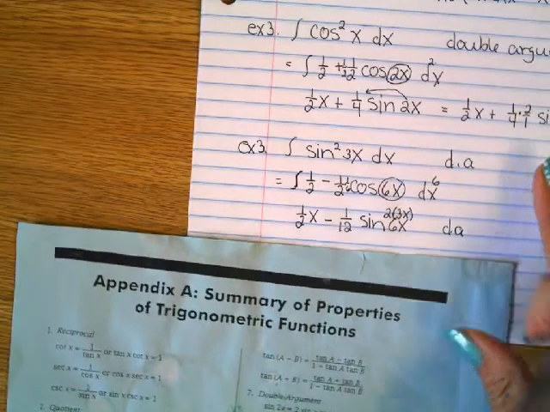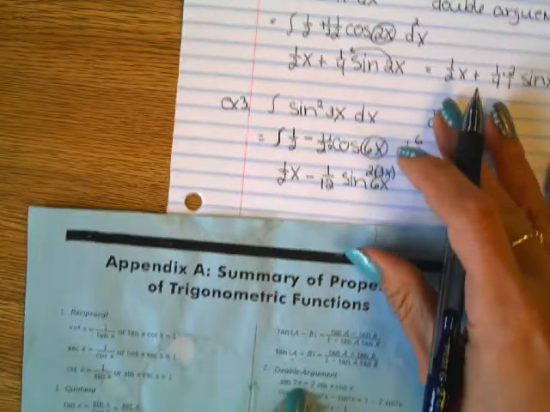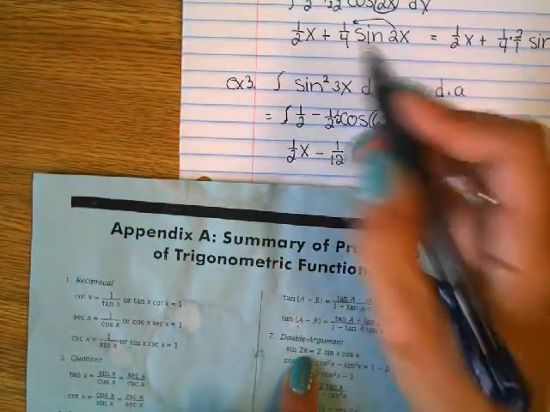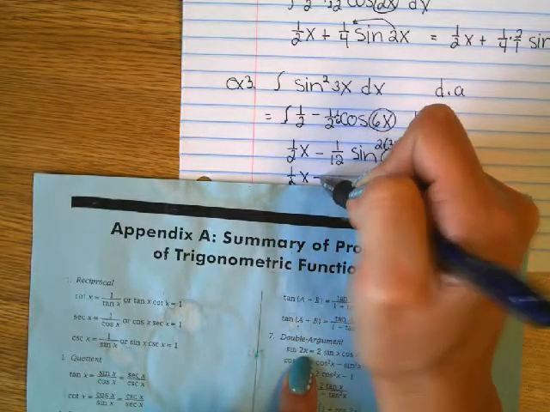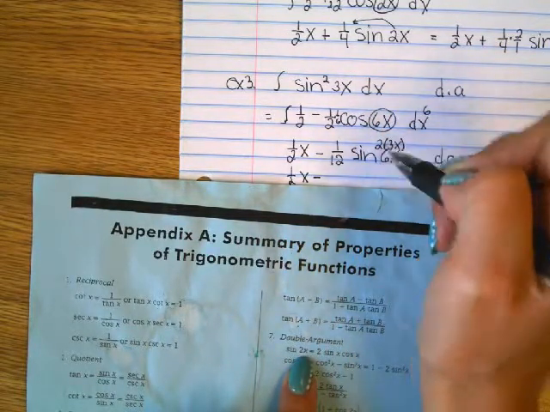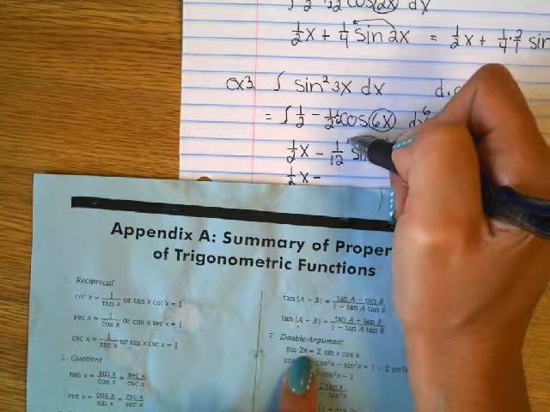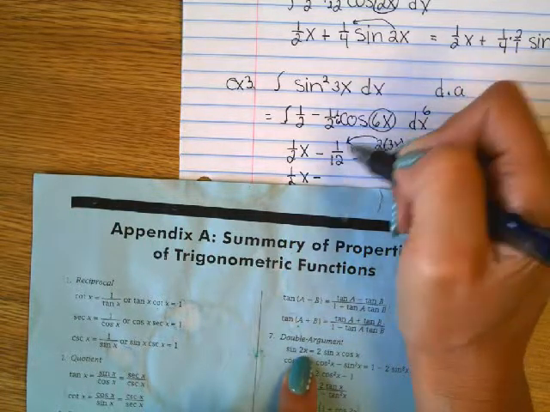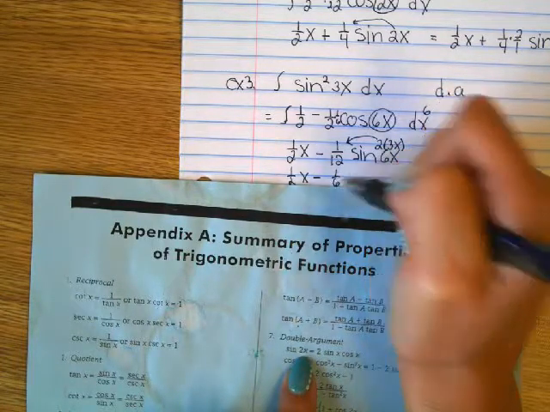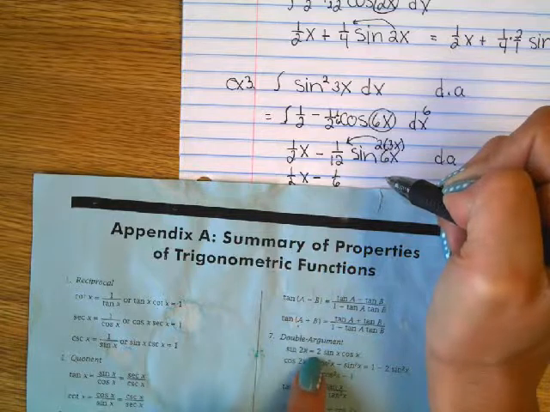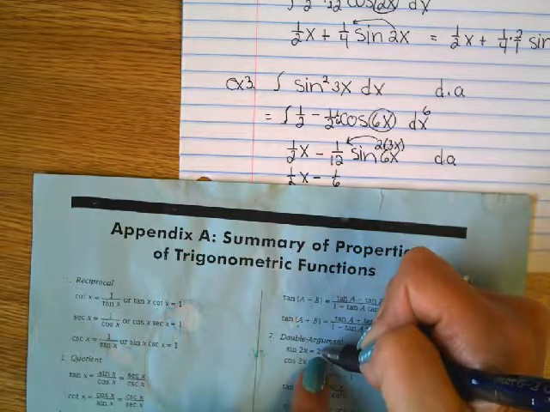So I will keep the 1/2 x. Remember the 2 pulls out in front. So I will have 2 over 12, which is 1/6. So that's the 2 that I pulled out in front is right here.